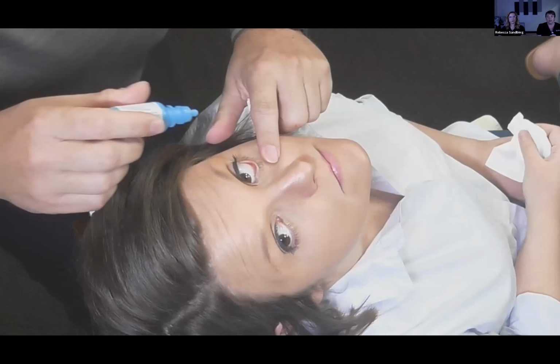So go ahead, turn the lights on, have the patient tilt their head up, and you're going to want to stand on the side of the eye that you're treating. In this picture, the person is administering drops to the patient's left eye, so they're standing on the patient's left side. The patient is looking up and to the right, so they're looking in a different direction as you're coming in to administer the drops.